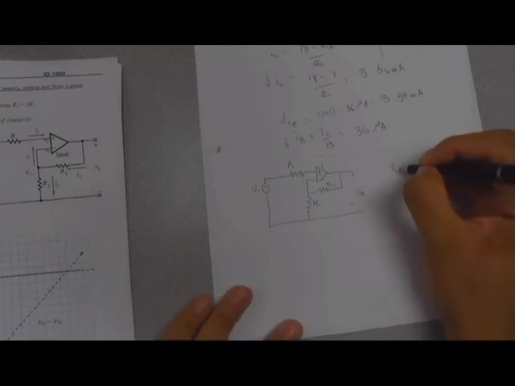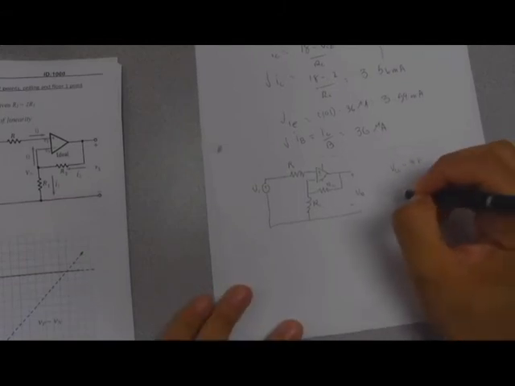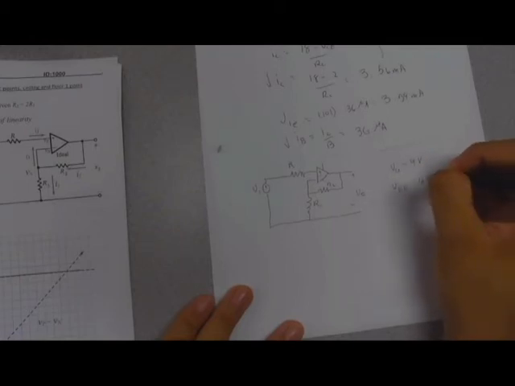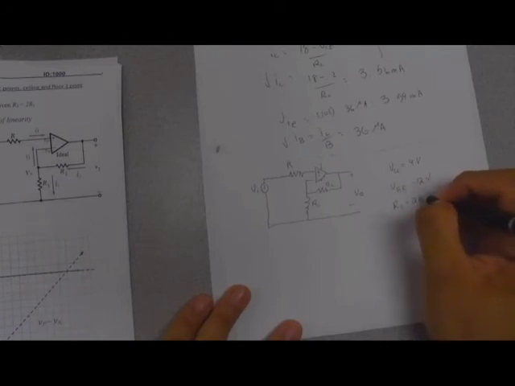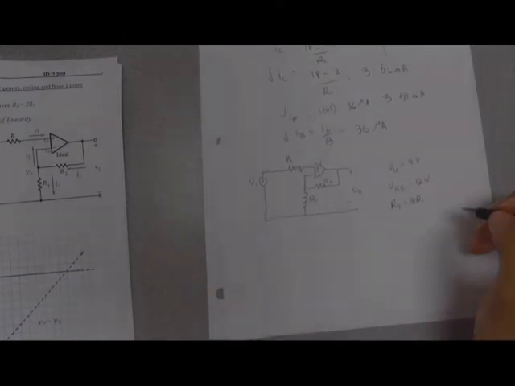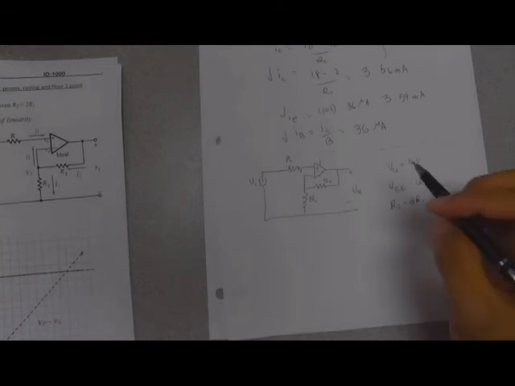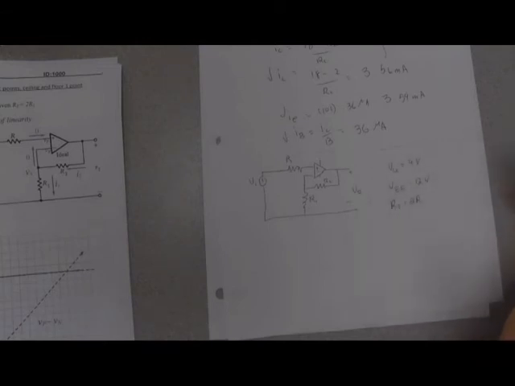The positive power supply, in this case, is 9 volts, and the negative power supply is 12 volts. And we're also given that R2 is equal to 2R1. We're also given that this is an ideal op-amp, so we have infinite loop gain, infinite input impedance, and zero output resistance.